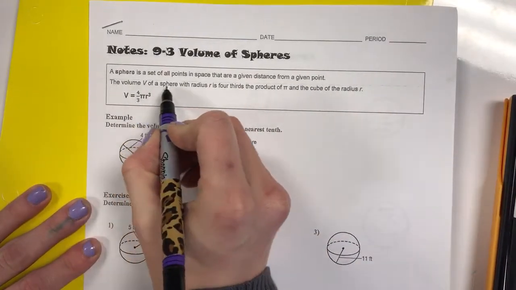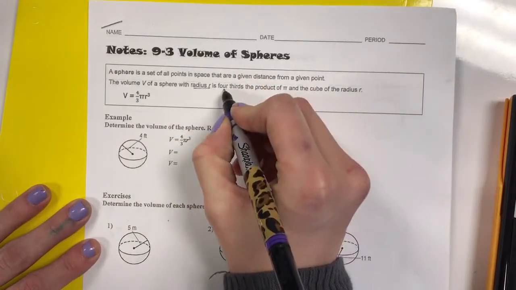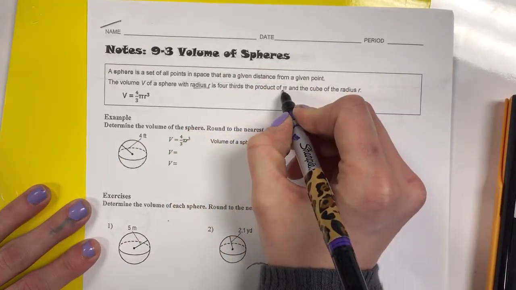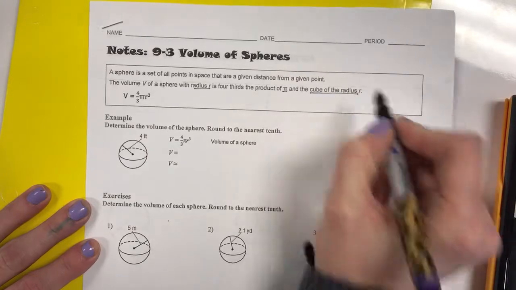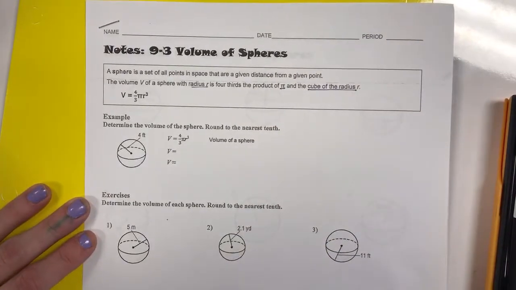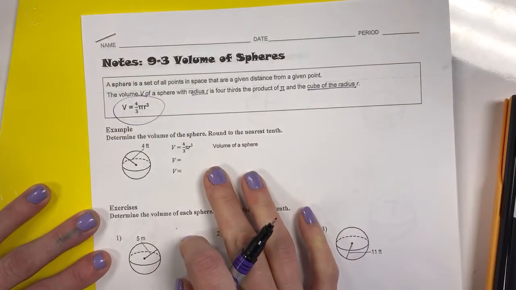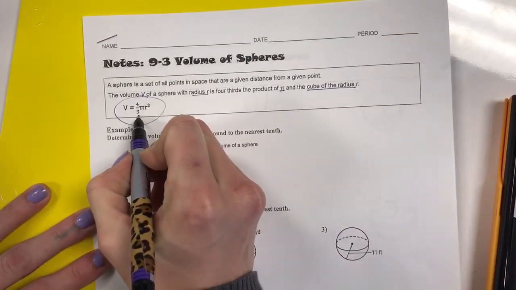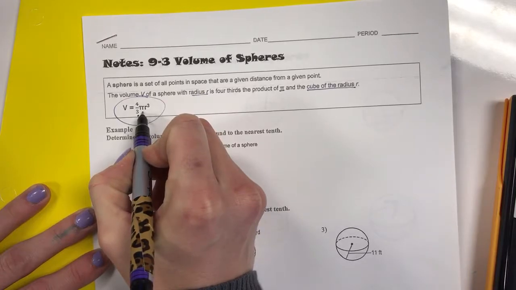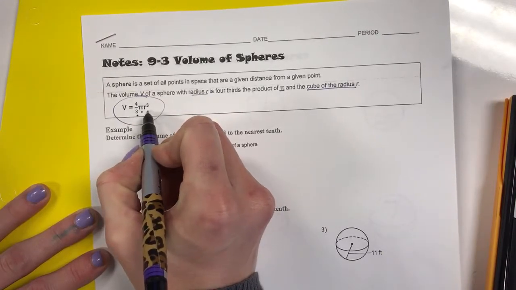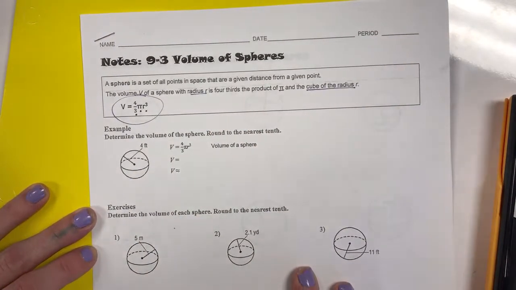So a sphere is a set of points in space that are a given distance from a given point. The volume V of a sphere with a radius r is 4/3 the product of pi and the cube of the radius, which is r. So this is the formula that they give you. 4/3 is always in your formula. Pi is 3.14. The only thing that you have to find yourself is that radius, and that's it.